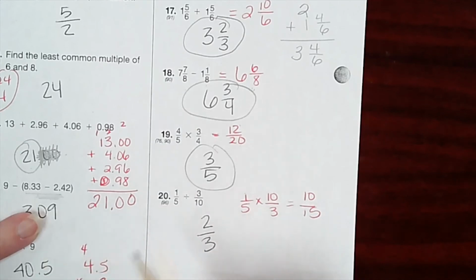So you flip the second number and multiply. When you do that, you'll have 10/3. Keep the first fraction the same. 1 times 10 is 10. 5 times 3 is 15. So we have 10/15. We can reduce that to 2/3.